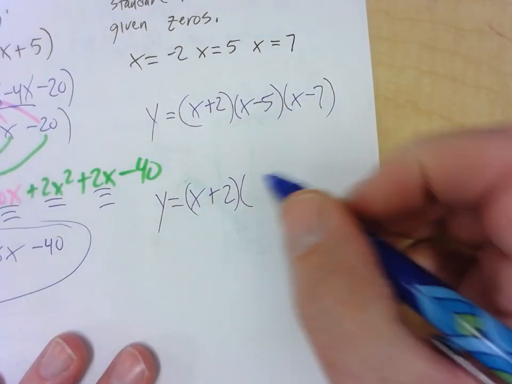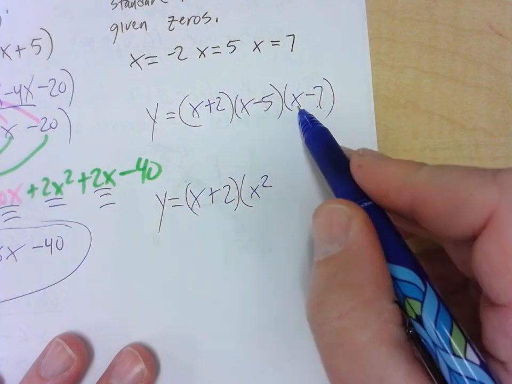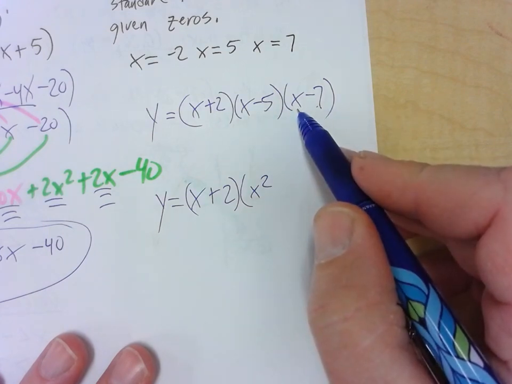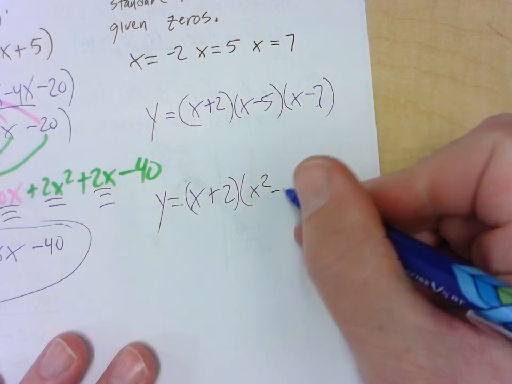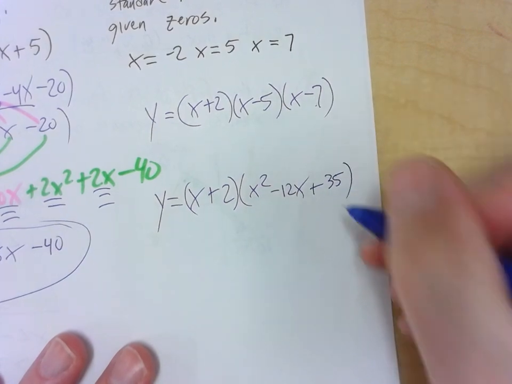This times this is x squared. That times that's negative 7. And that would be negative 5. Negative 7 and negative 5 make negative 12x. That times that is 35. All right, correct so far.